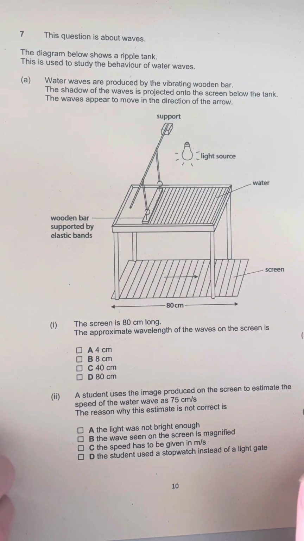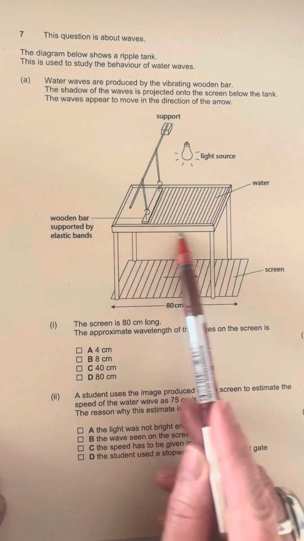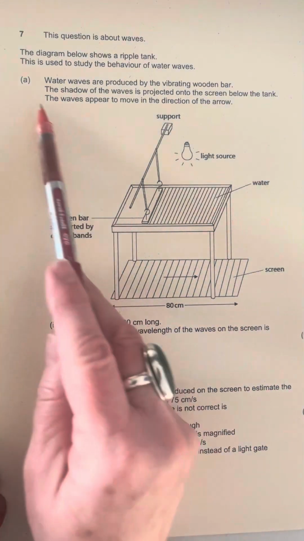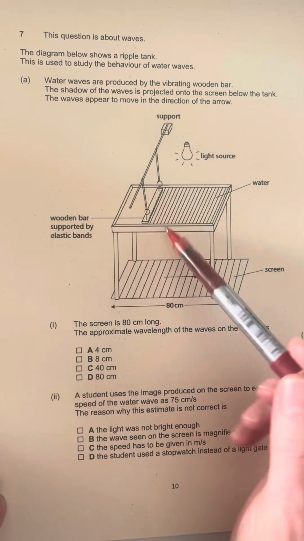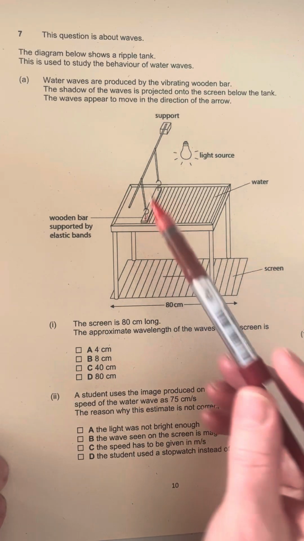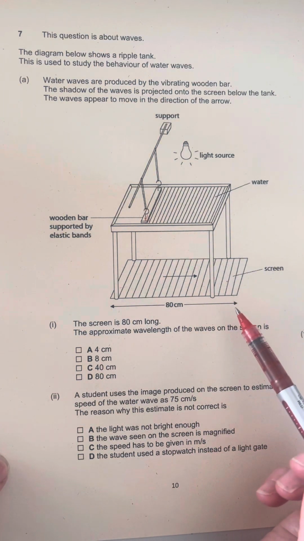Okay, this is question 7. So this question is about waves. The diagram below shows a ripple tank, and hopefully you'll remember seeing that in class. It's used to study the behaviour of water waves. Water waves are produced by the vibrating wooden bar, so that's vibrating there. And the shadow of the wave is projected onto this screen below the tank.